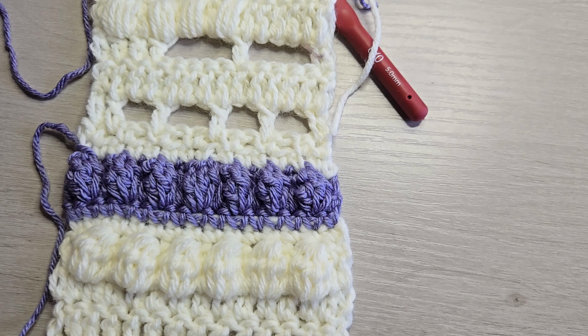Next time, we're shaping things up. Literally, we're playing with stitch height, short rows, and slants to create movement and unexpected flow.